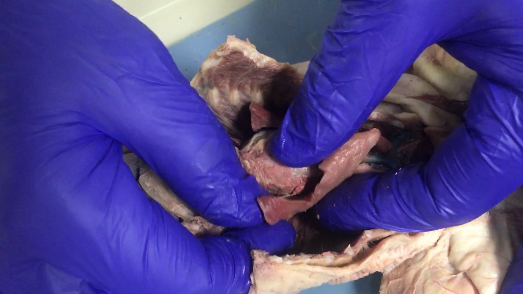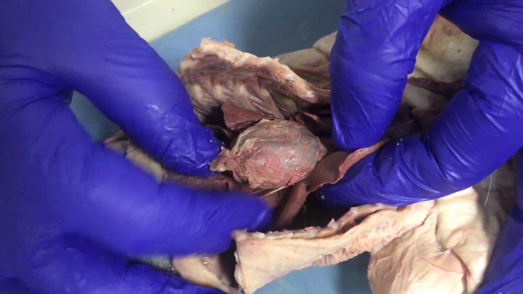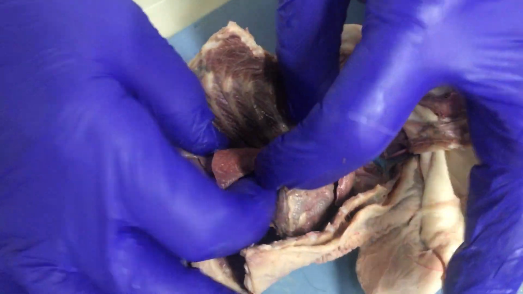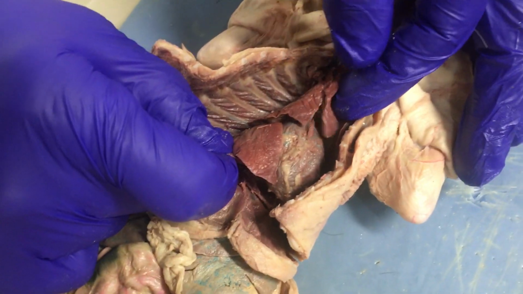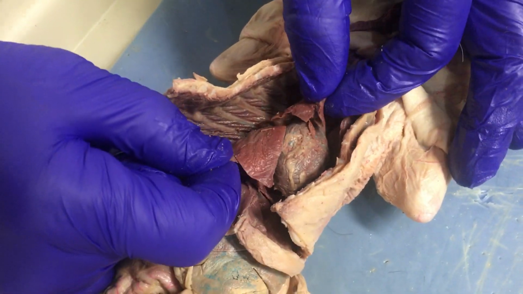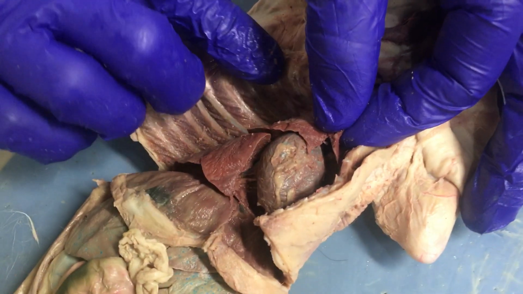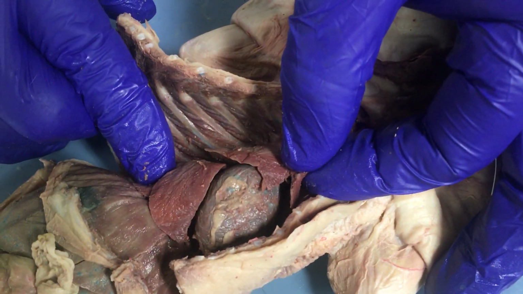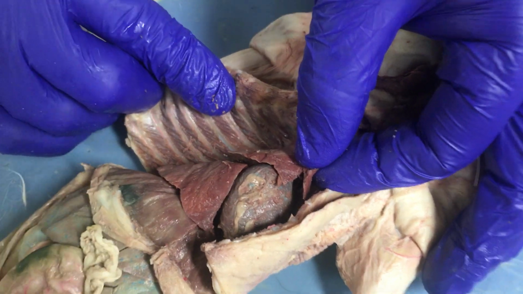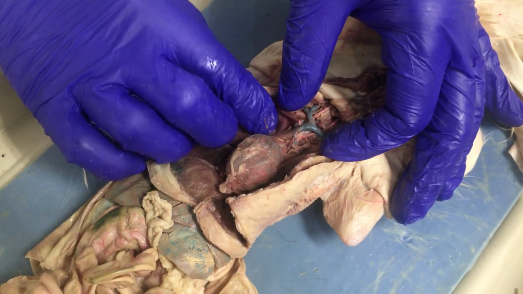In the cat, the left lung has 3 lobes that you can see clearly. The right lung looks like it has 3, but there is a 4th lobe. We're not going to need to learn that. We're just going to learn the 3 of each. And so you should be able to name superior lobe, middle lobe, and inferior lobe of each lung. Okay?